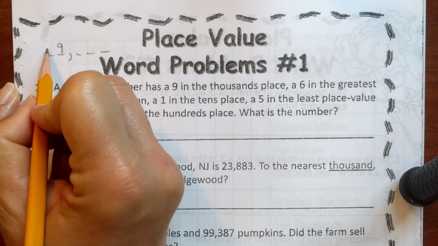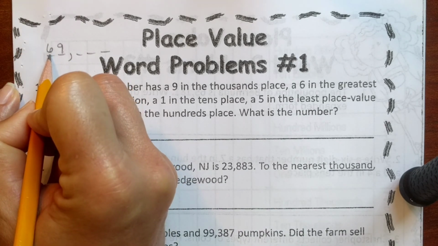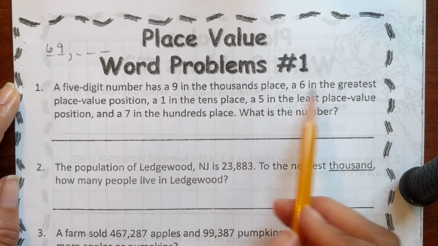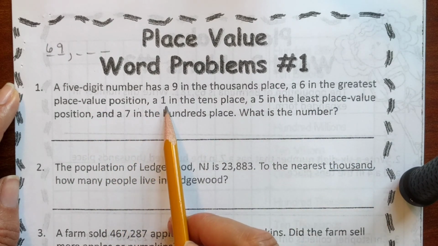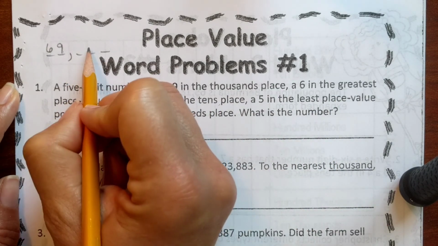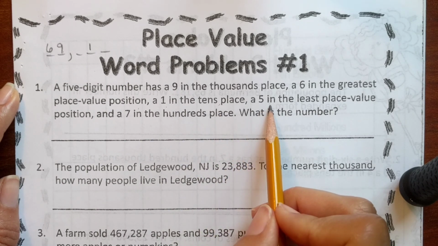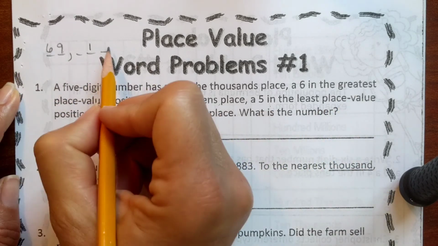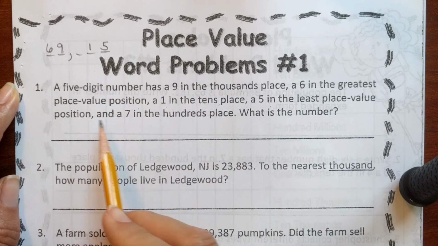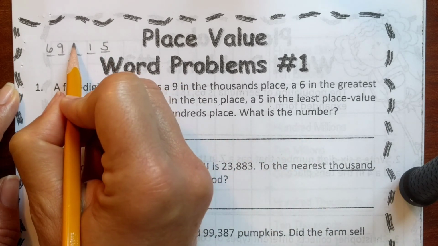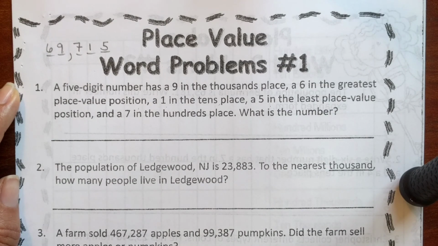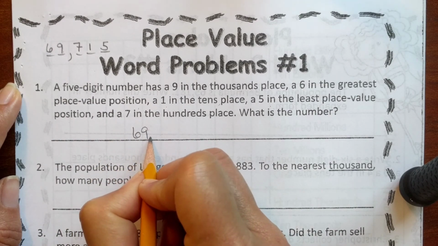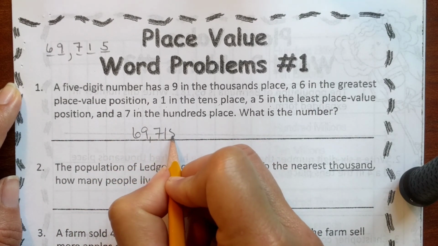So that's 6. If it's the greatest place value position, that's going to be the 10,000s place. A 1 in the tens place. A 5 in the least place value position, which is the ones, and a 7 in the hundreds place. So what is our number? 69,715.